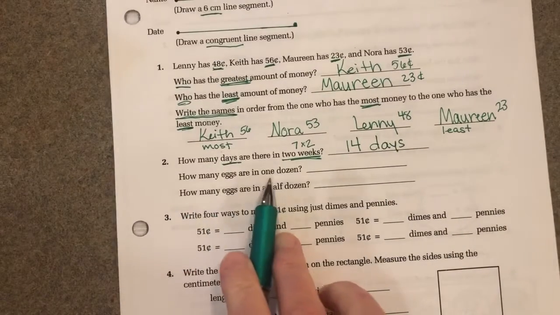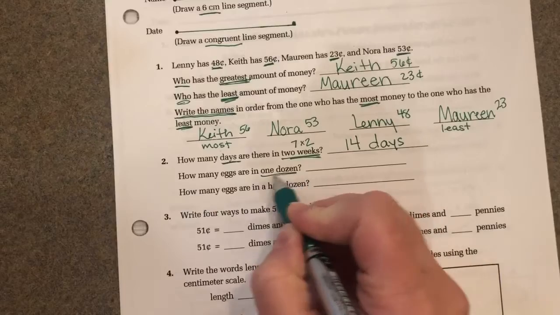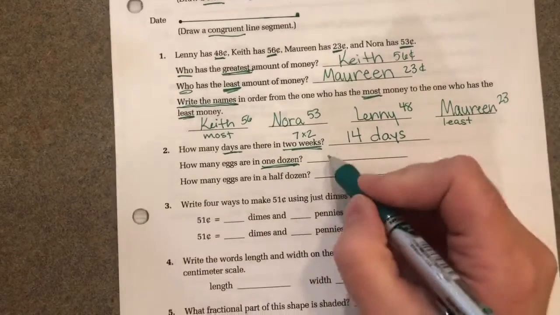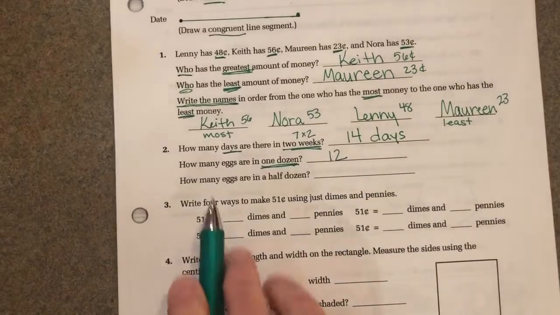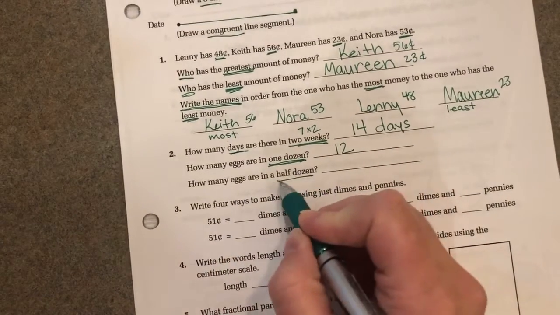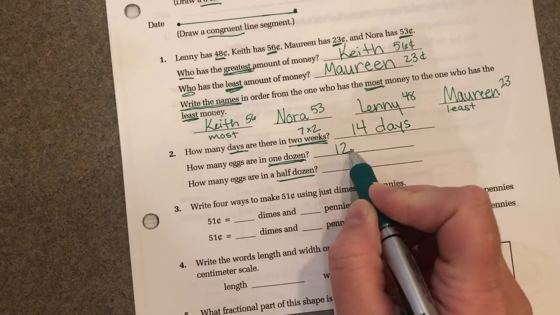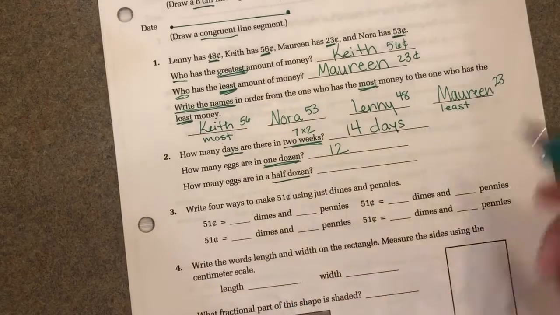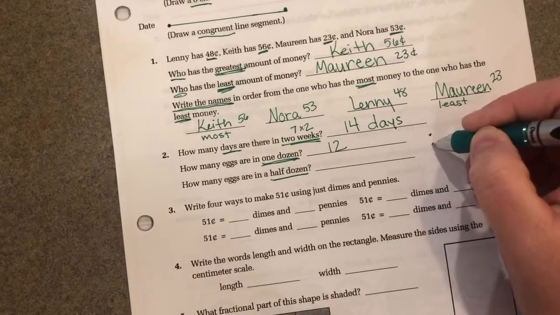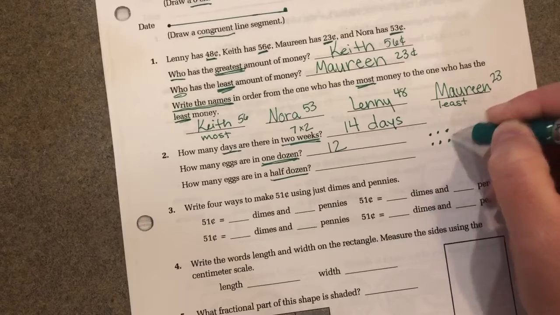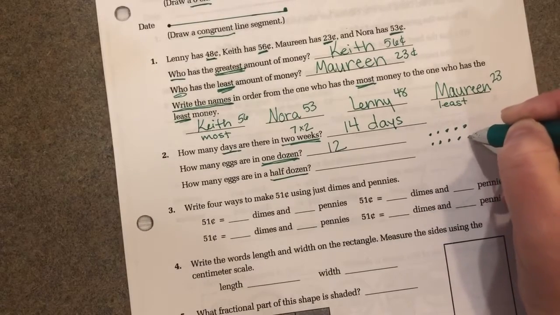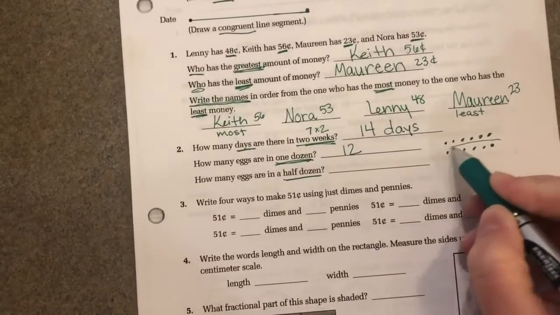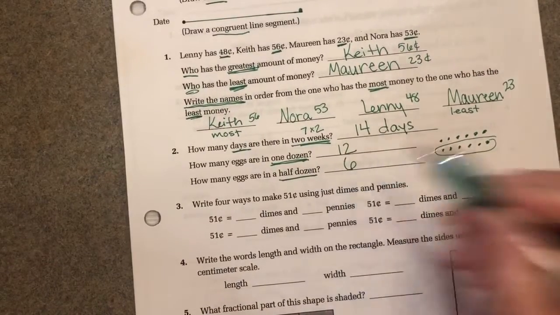How many eggs are there in 1 dozen? Do you remember how much 1 dozen is? 12. How many eggs are in a half dozen? So if 1 dozen is 12, what is half of 12? If you need to make a drawing, go ahead. I think you remember this, but we're gonna split it into 2 equal groups and make half. 10, 11, 12. A half dozen is 6.